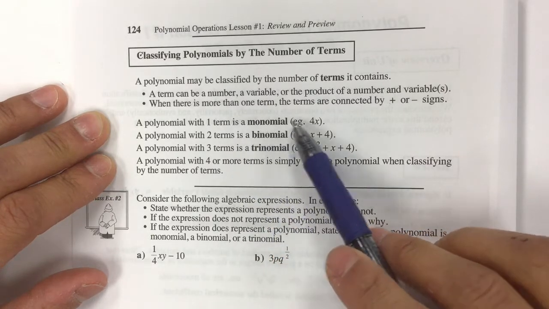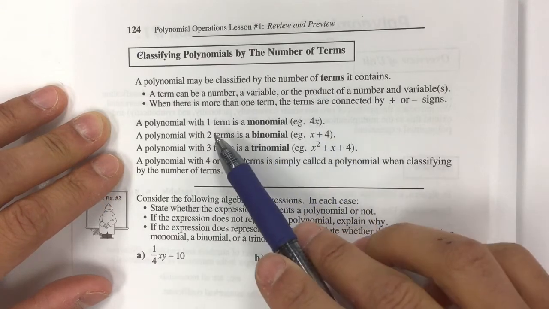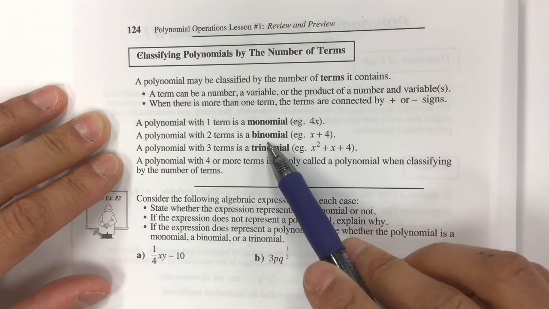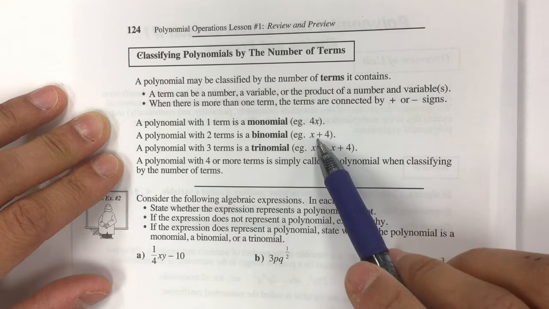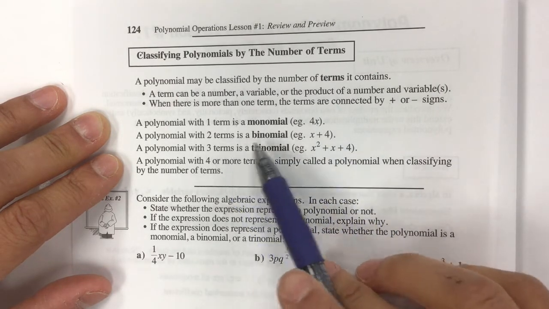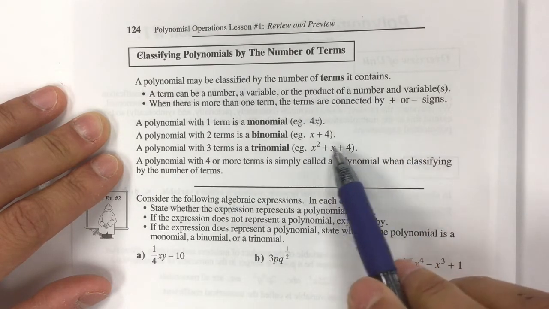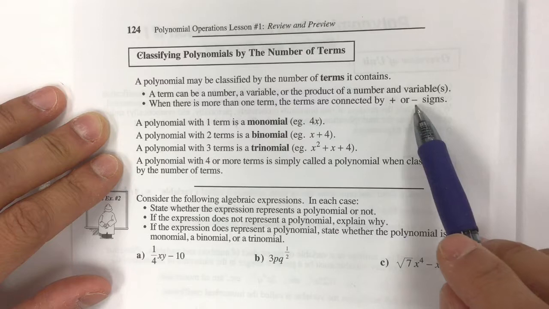So a polynomial which is one term is known as a monomial. Mono meaning one, and an example of that would be 4x. However, if there's two terms, we would call it a binomial. So x plus 4. A trinomial would have three terms, x squared plus x plus 4. So see how they're being separated by addition or subtraction signs.